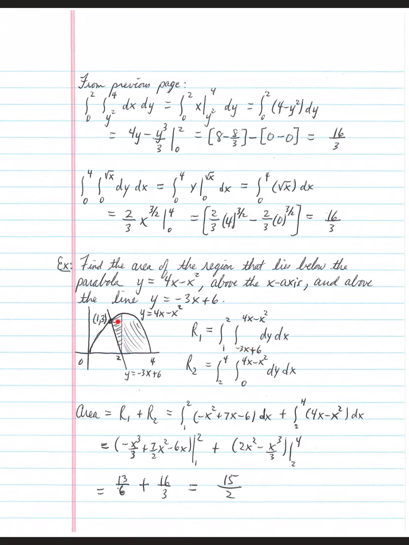That's taking a vertical delta x strip. Region 2 travels from 2 to 4 in the x direction. It's trapped on top by 4x minus x squared, and 0 in the y direction.